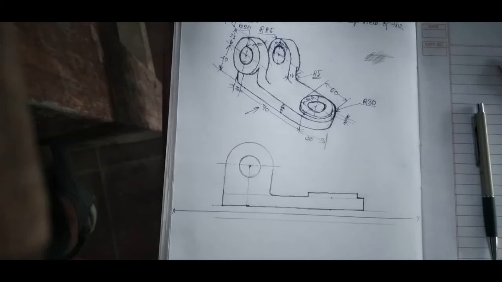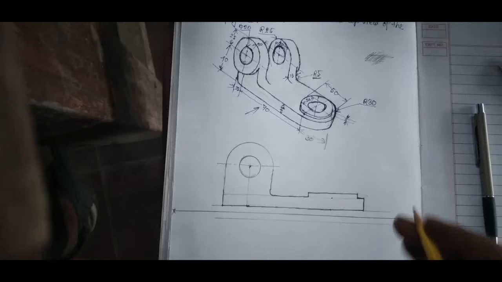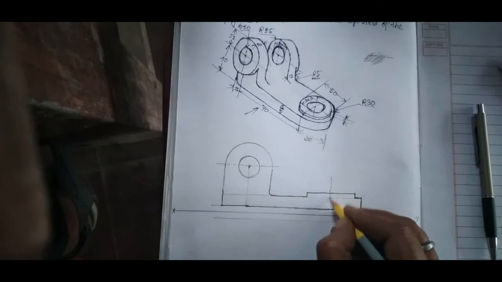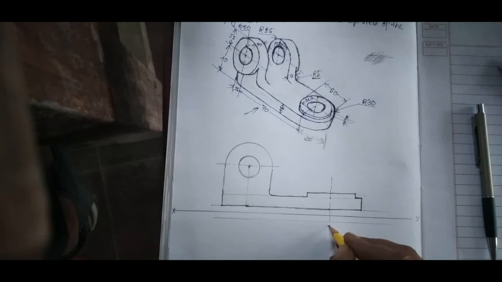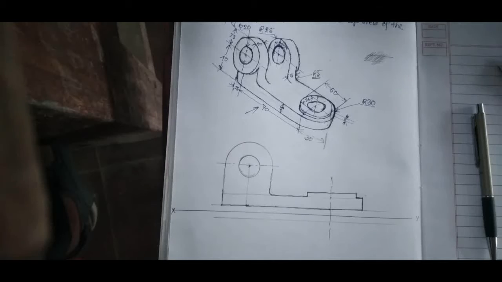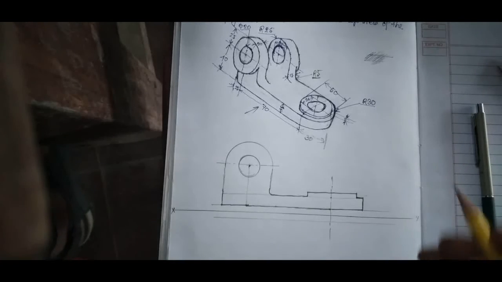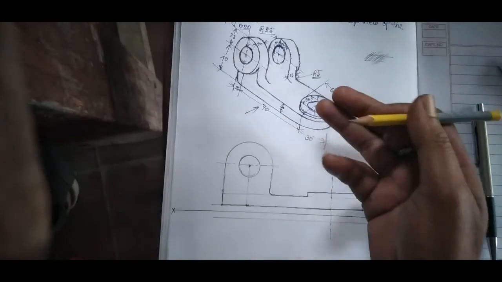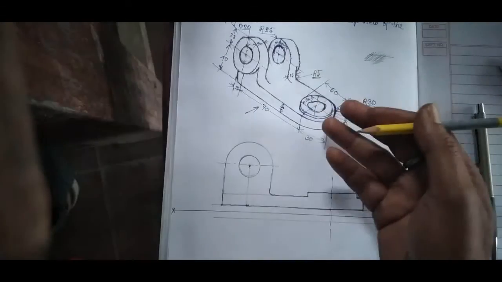Now this is the diameter, this is the center line of this. Now we have to see which portion we cut in our full section.